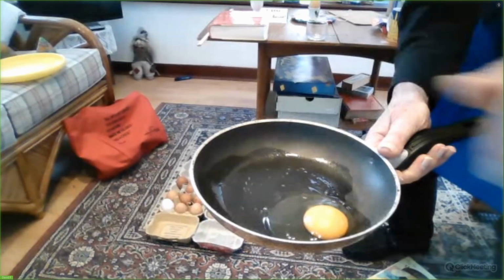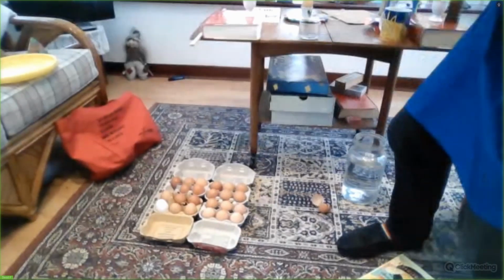And I said before, it's like a living laboratory because that will all change with time. The white gets runnier as it changes, it becomes more alkaline. There's so much you can think about within the egg.